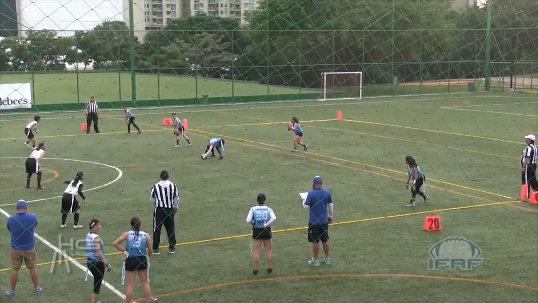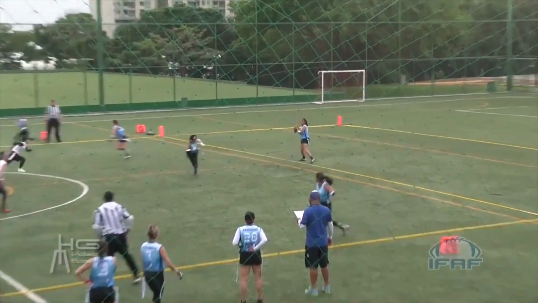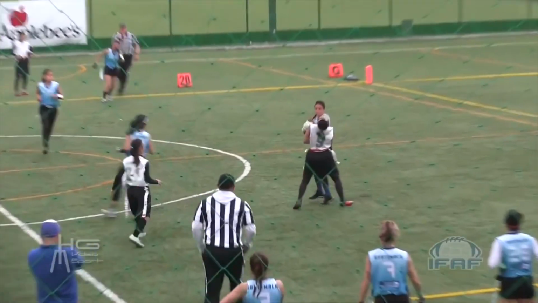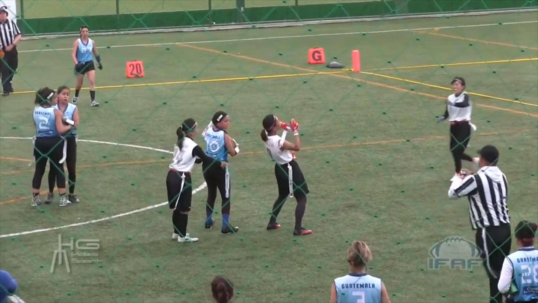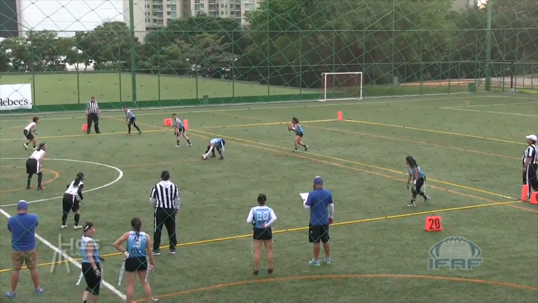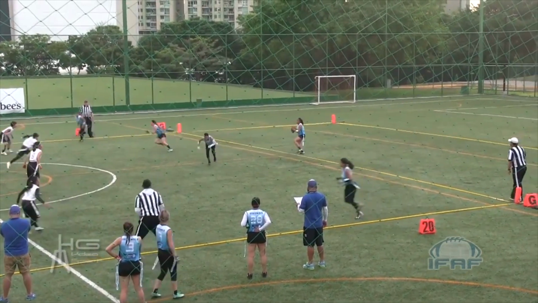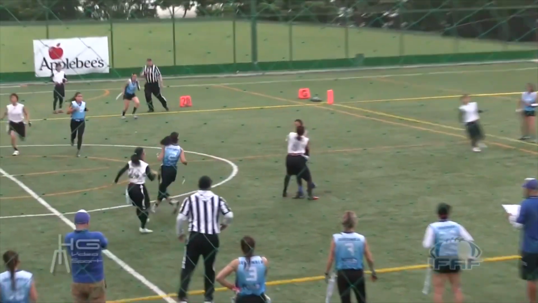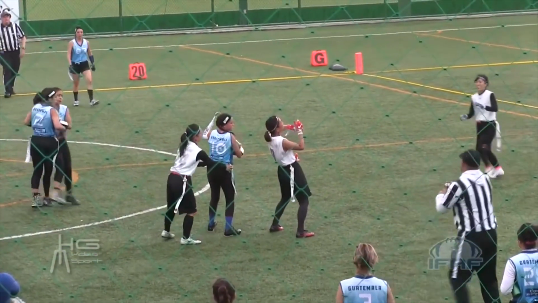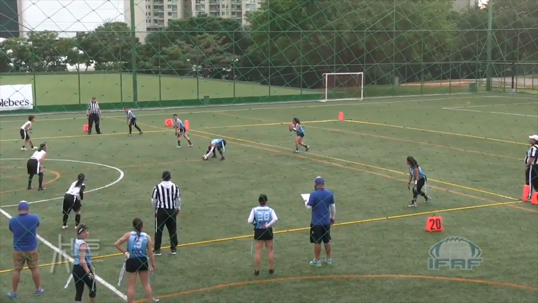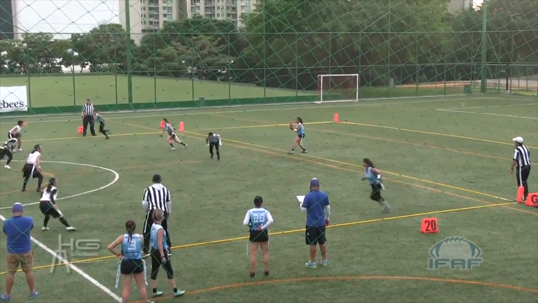So play 2 is a good example of where we can have contact, but there might not necessarily be an illegal contact foul. In this case, the pass is thrown by the quarterback and caught by the receiver, and as she is making the catch, she turns and her shoulder catches the defender in the face.